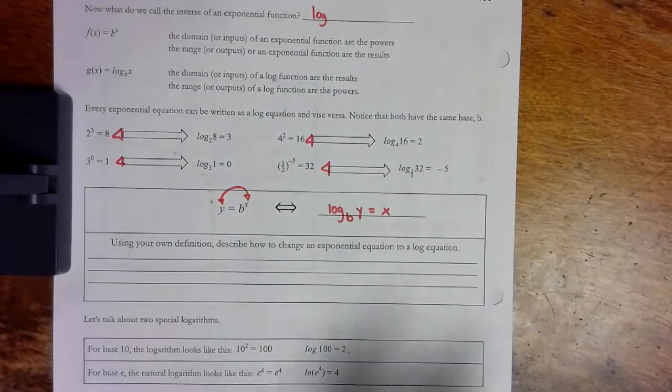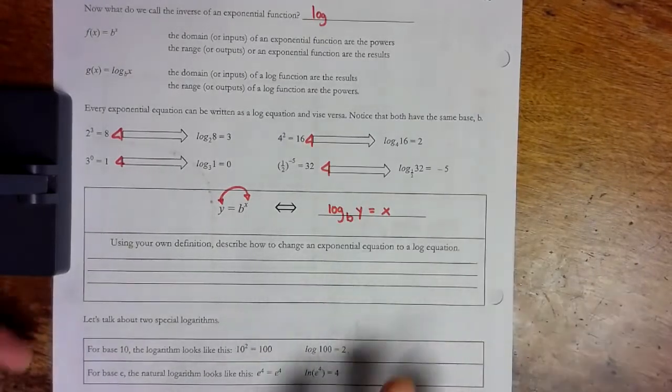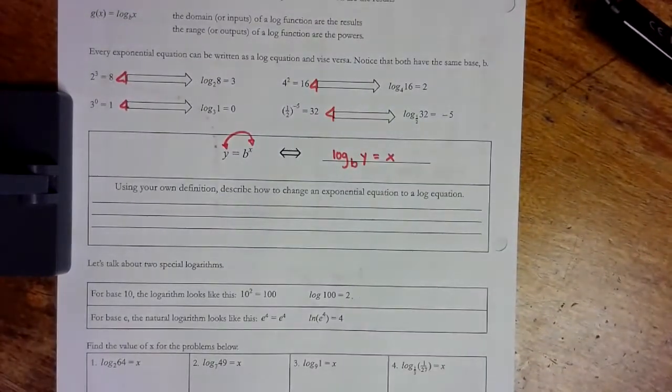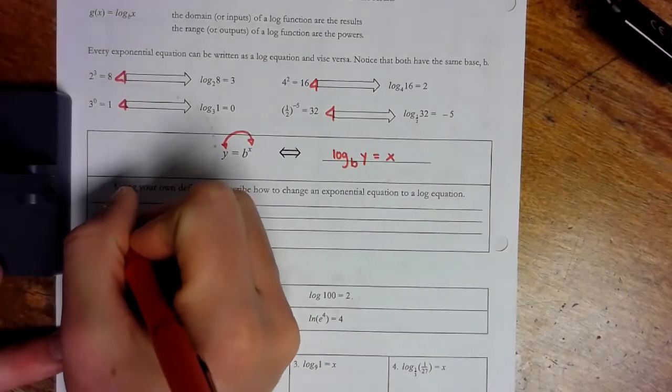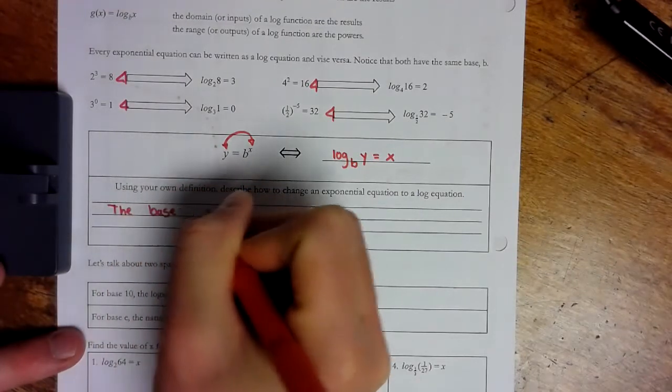So using your own definition, describe how to change an exponential equation to a log. Know that this works both ways. I'm going to write down my definition, which you feel free to use. If your teacher has another way, you can write that down there. Or if you have another way, feel free to write that down as well. So I always say the base stays the same.